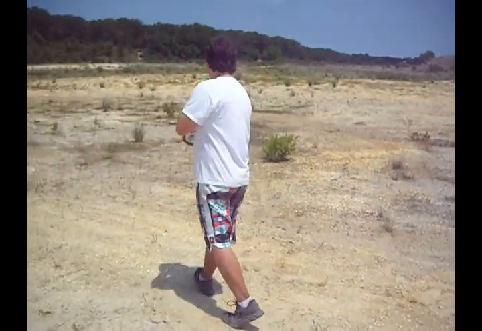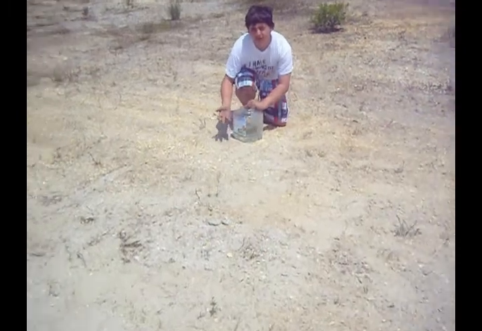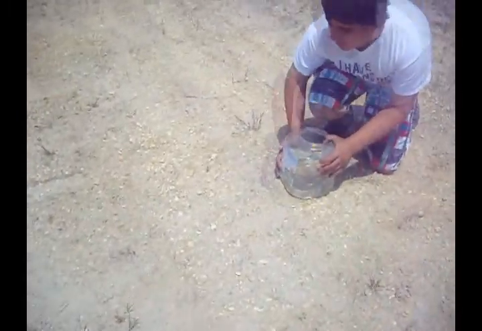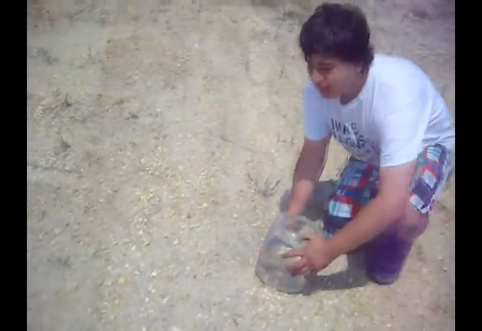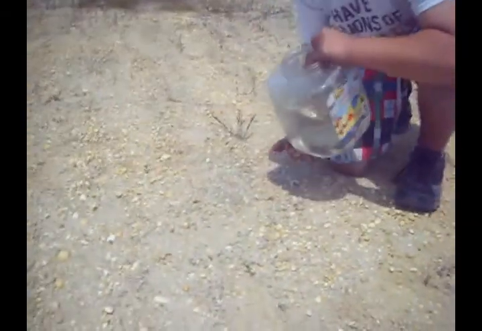So let's find an area to measure. Right here, here's a very good area. It's very flat, so you won't have to deal with runoff as much. And it seems to be a wide variety of different things. So we're going to take this water and we're going to pour it directly into the dirt. And if it takes a longer time, it has lesser porosity.